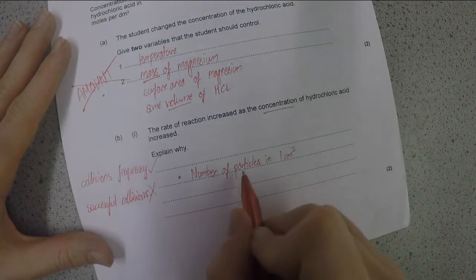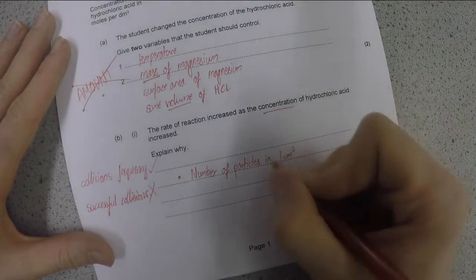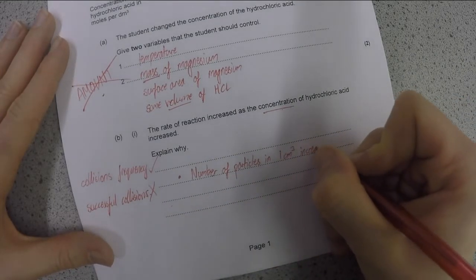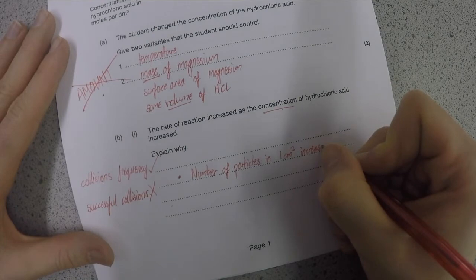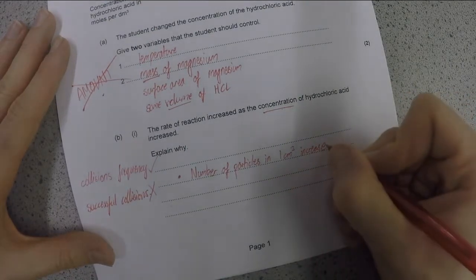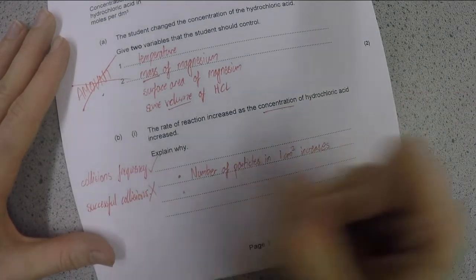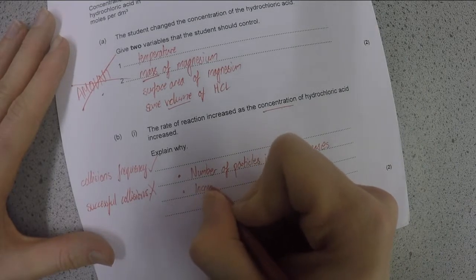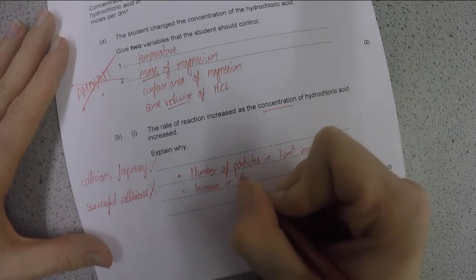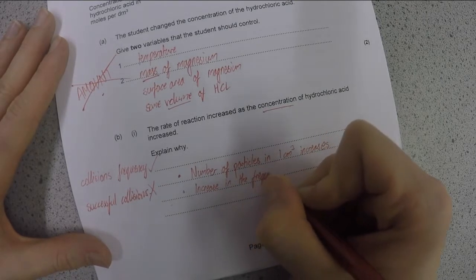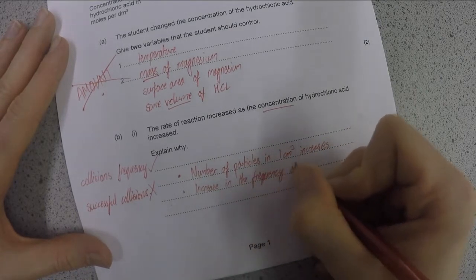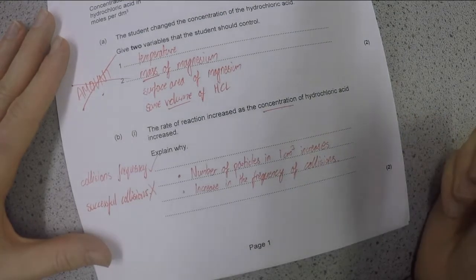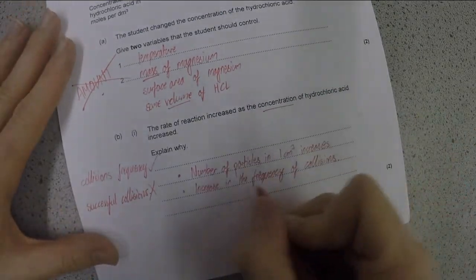So the number of particles in 1 centimetre cubed, that could be anything, increases. What does that lead to? It leads to an increase in the frequency of collisions.